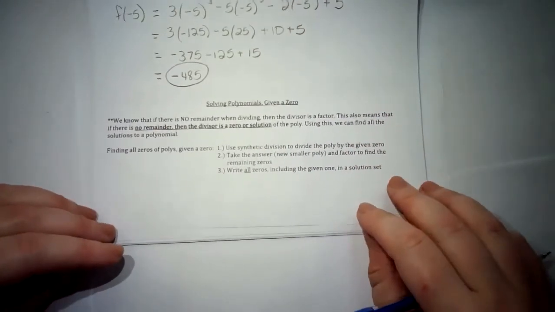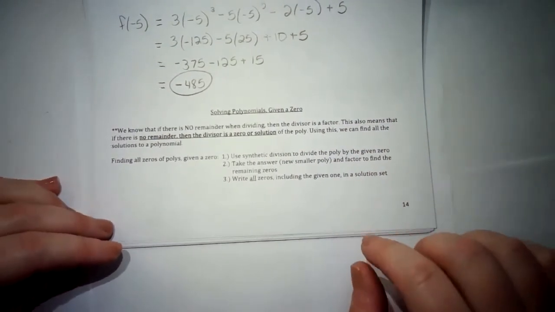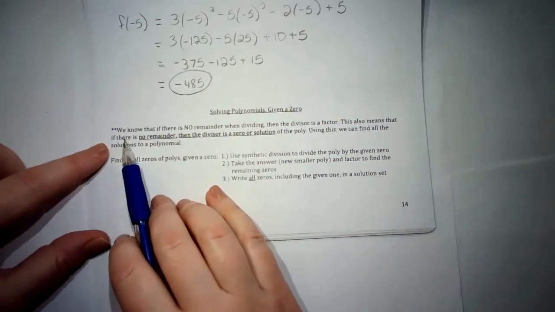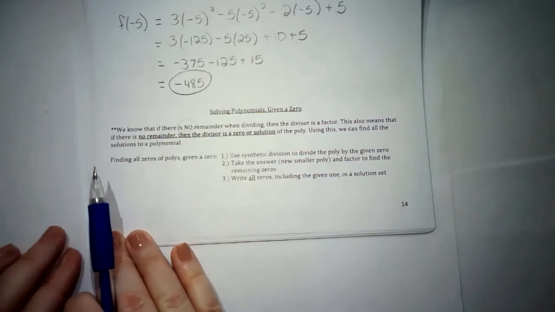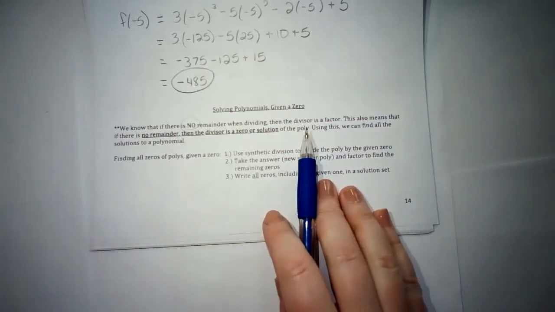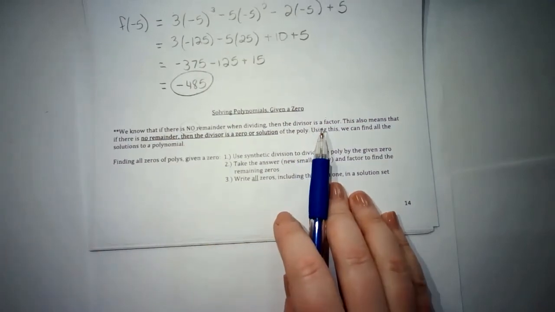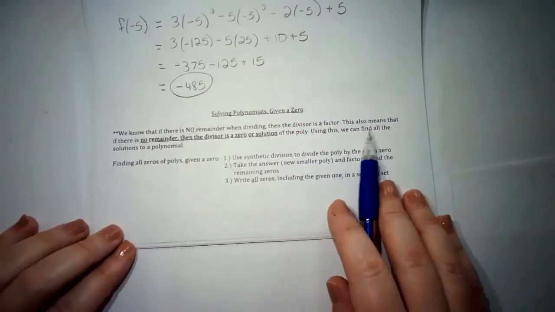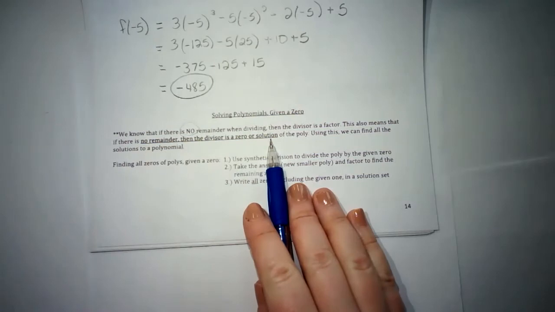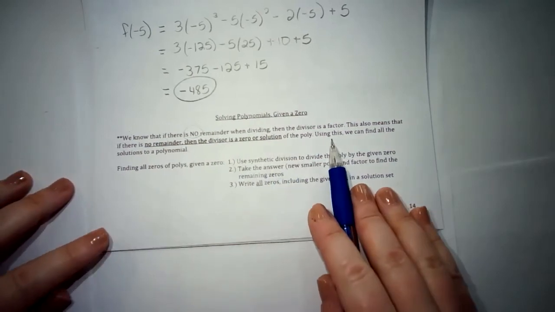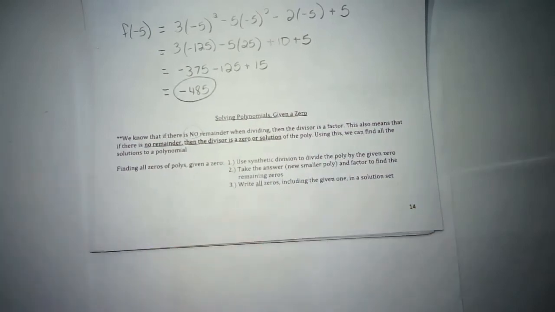Okay, solving polynomials given a zero. So let's read through this. We know if there is no remainder when dividing, then your divisor is a zero. It's a factor, right? This also means that if there is no remainder, it's a solution. So using this, we can find all the solutions. And I kind of showed you this when we started, right? That there's a way to solve this and find all the solutions.